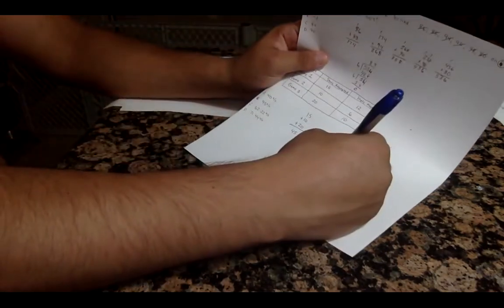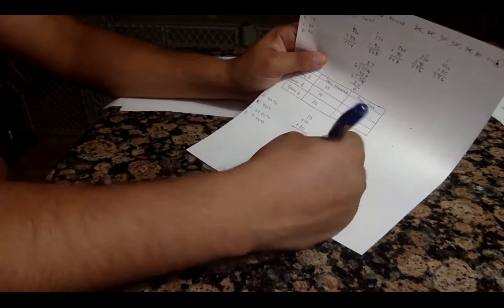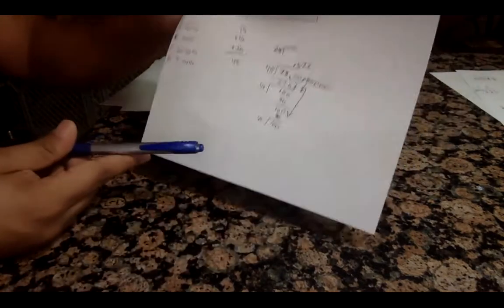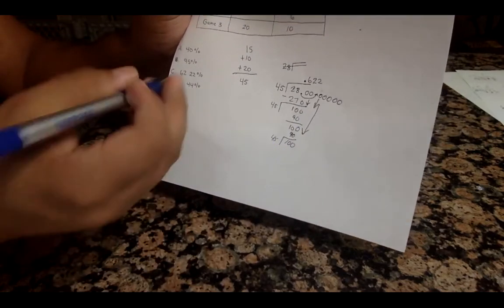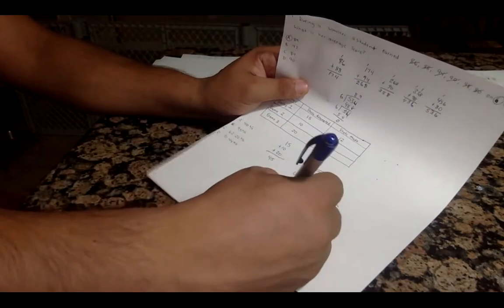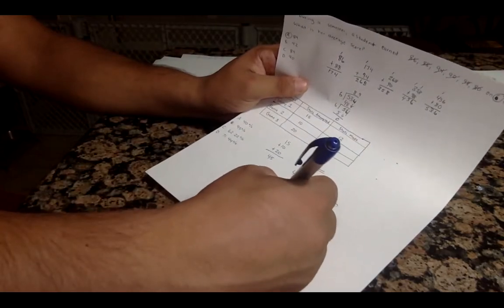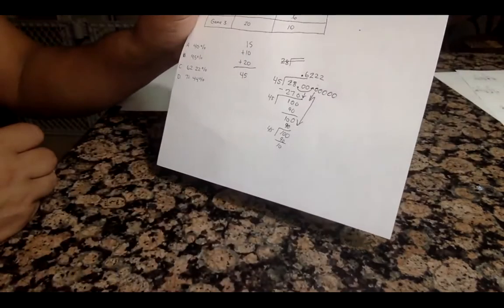And it's going to be 10 again, bring down the 0. And then same thing, 100 divided by 45 is 2. And 2 times 45 is 90, with the remainder of 10.